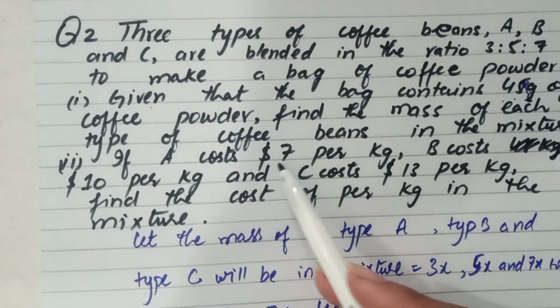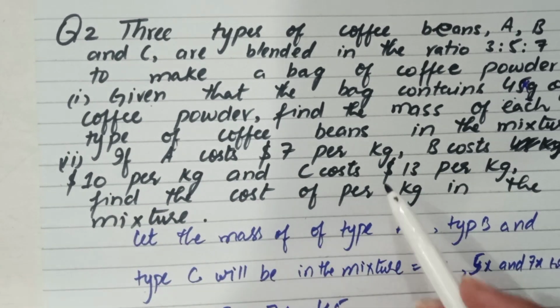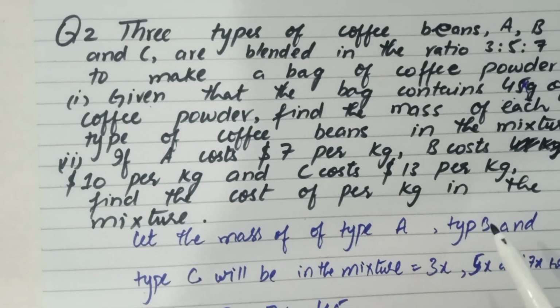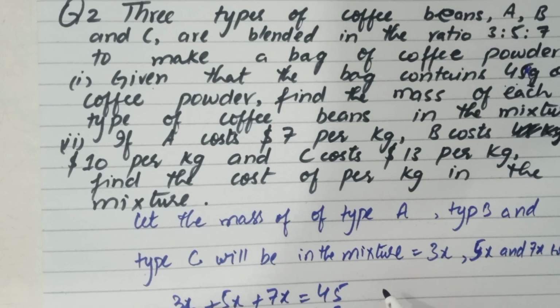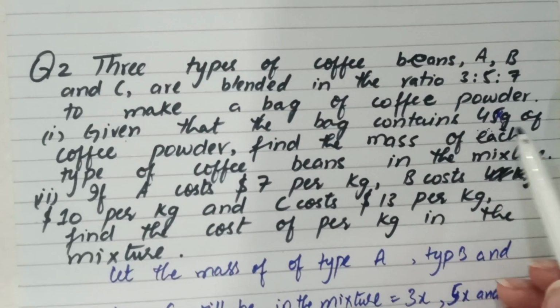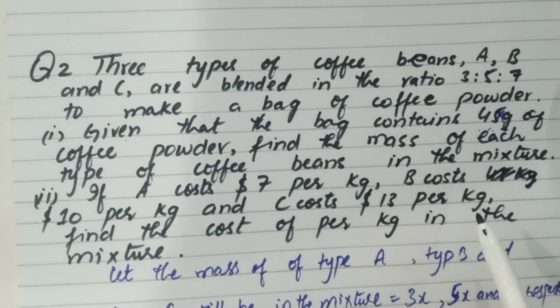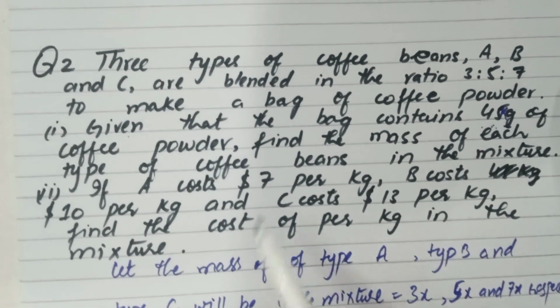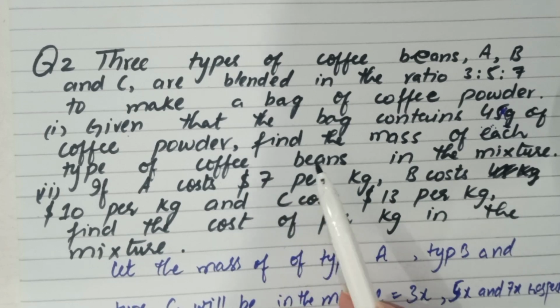In part number 2, if type A costs $7 per kg, B costs $10 per kg and C costs $13 per kg, find the cost per kg of the mixture. They provided the 45 kilograms, but we have to find the cost per 1 kg. First, we have to find the cost of each ratio.